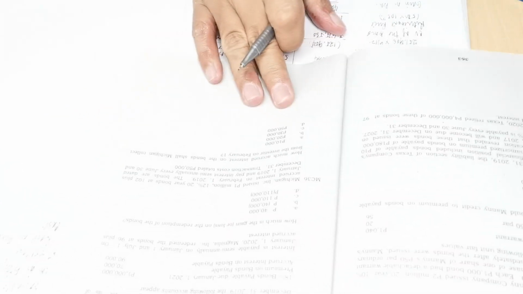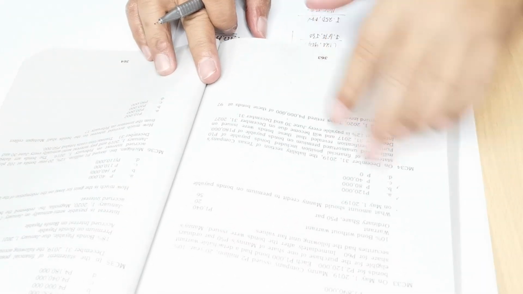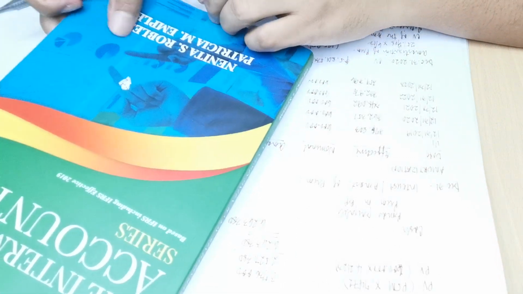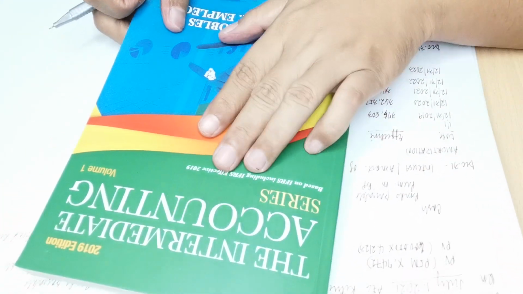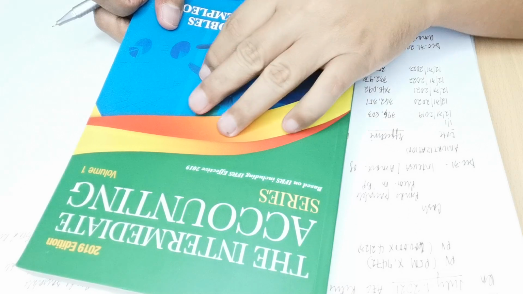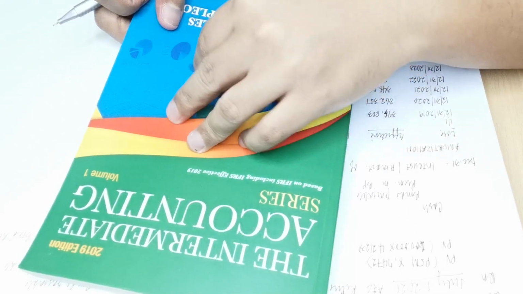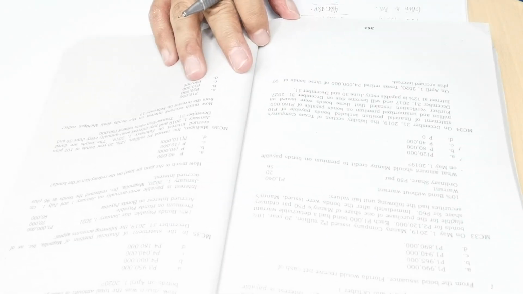Okay, so let's try to solve some exercises here. Again, we're using the book Intermediate Accounting, Volume 1, 2019, by Dr. Patricia M. Empleo. Okay, so let's have this one, MC34.